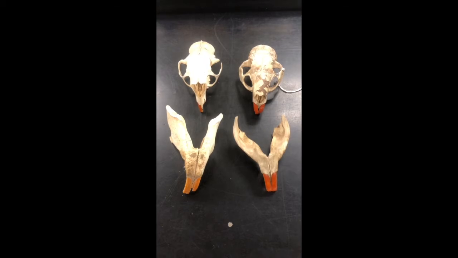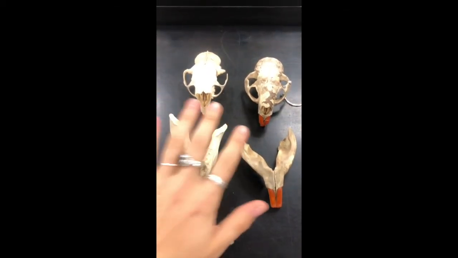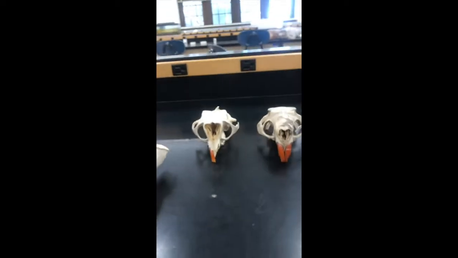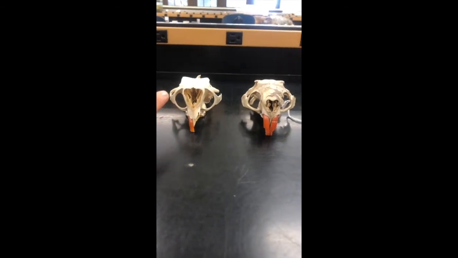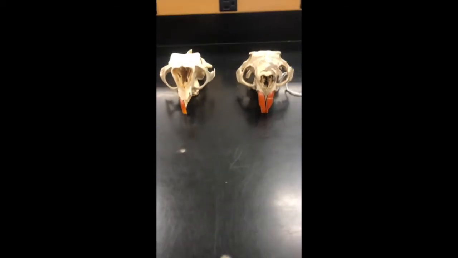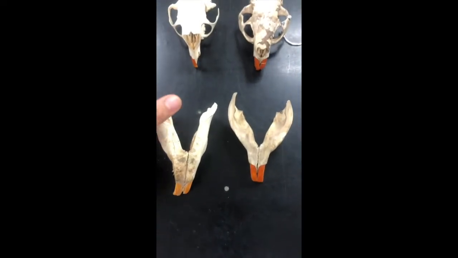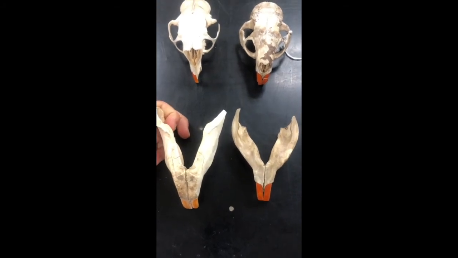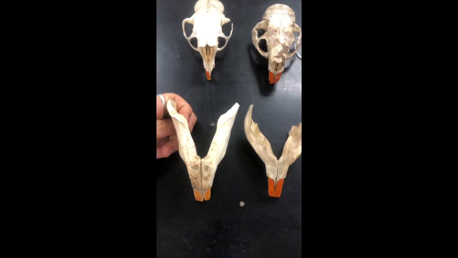These are the skulls for suborder Hystricomorpha. So if I come down to this position, note the hystricomorphous zygomasseteric condition. And then giving you a close-up of the jaws. This one's a little tilted. Note that they both have the hystricognathous jaw morphology.